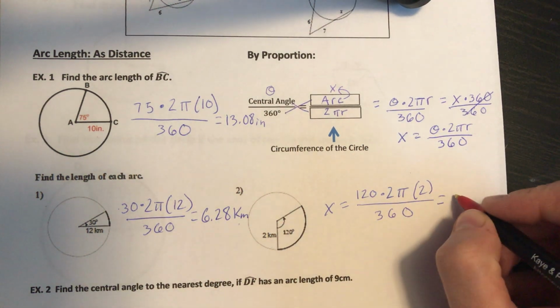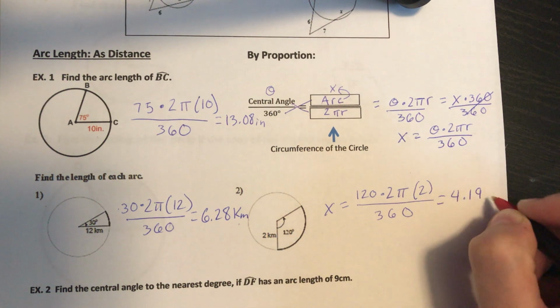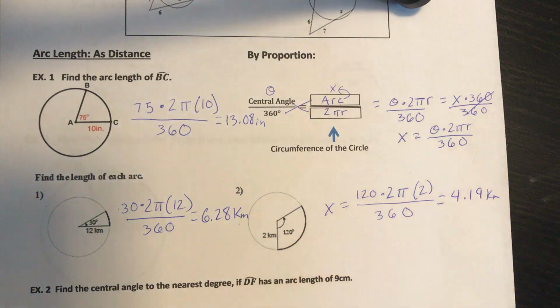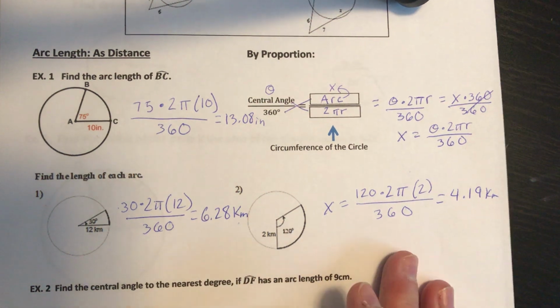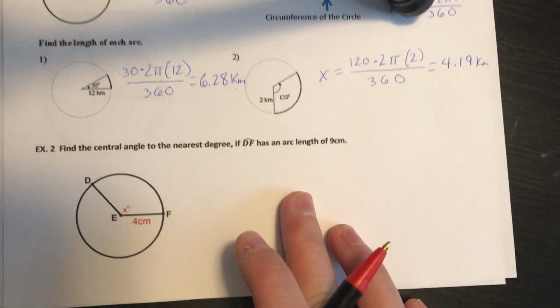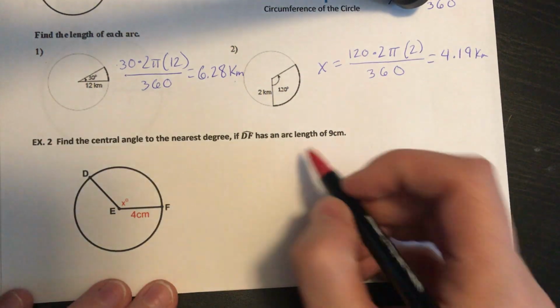All right, the answer is 4.1866666, whatever, repeating. So I'm going to round up to 4.19, and then we'll do kilometers. So that's how you find arc length. So pretty easy. All right, so this time we're going to find our angle if we know our arc length.